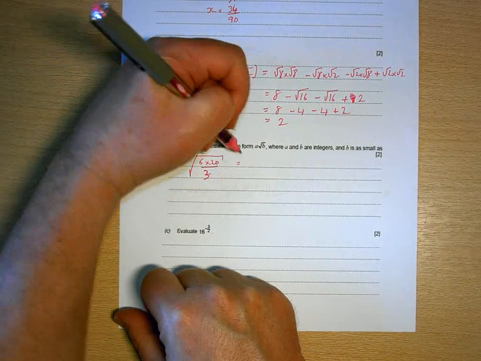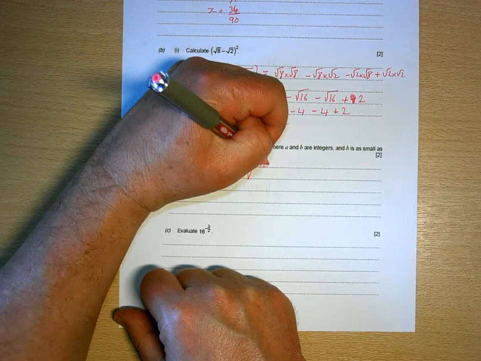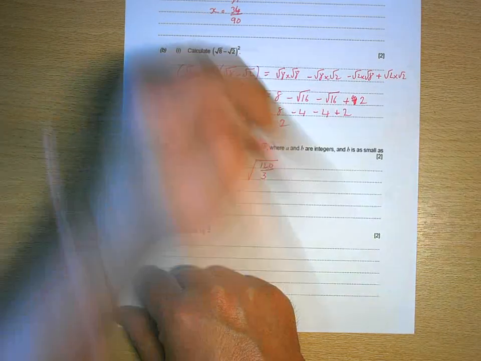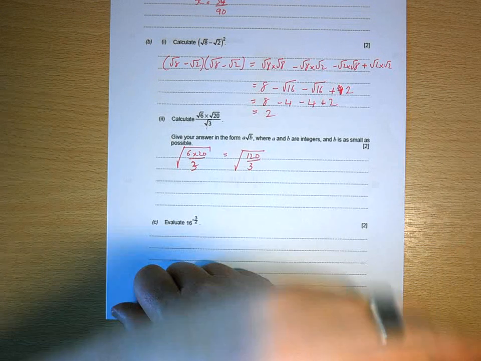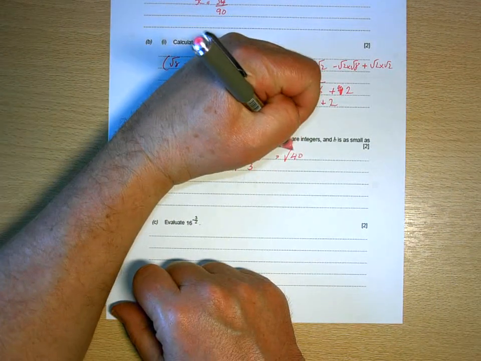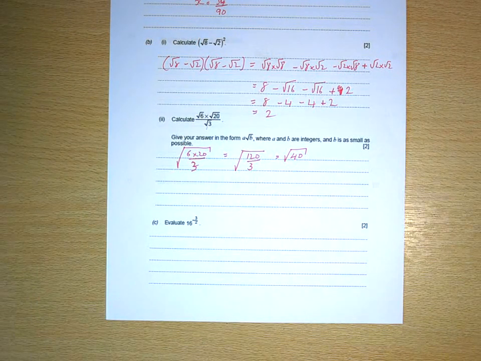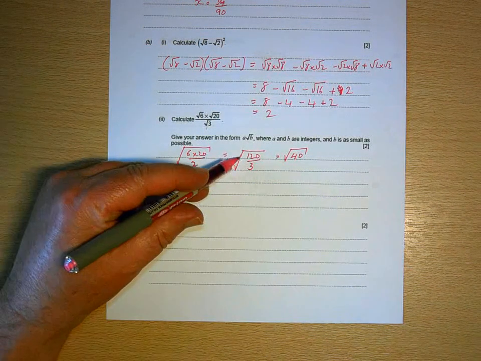So that's going to be the square root of 120 divided by 3, which is the square root of 40. 3 goes into 12 4 times.